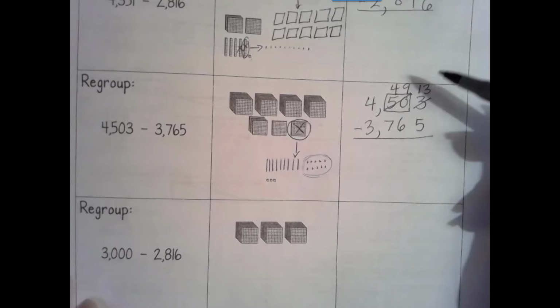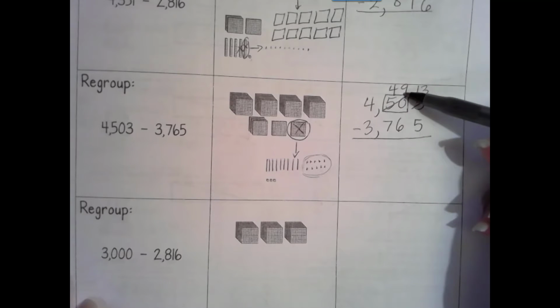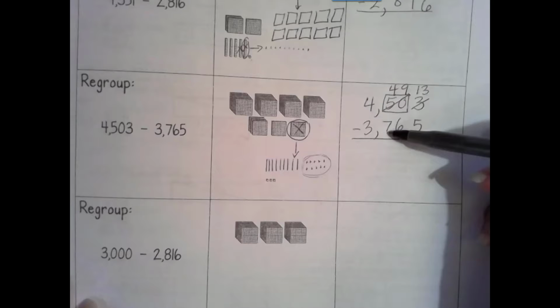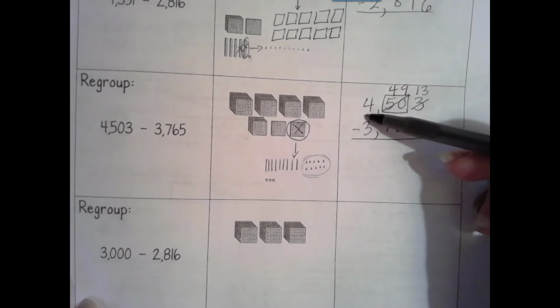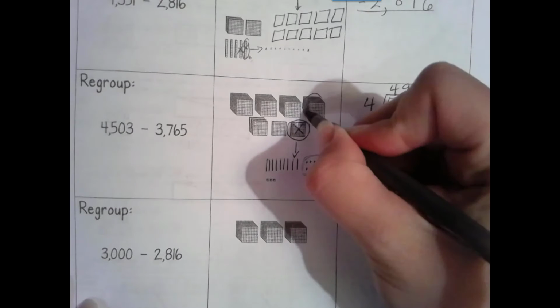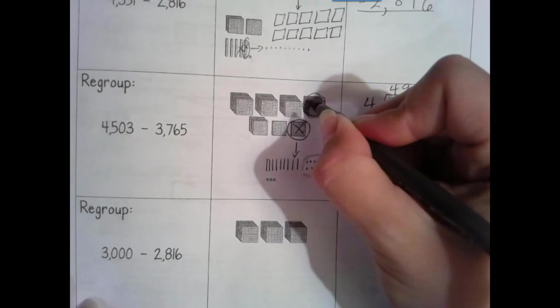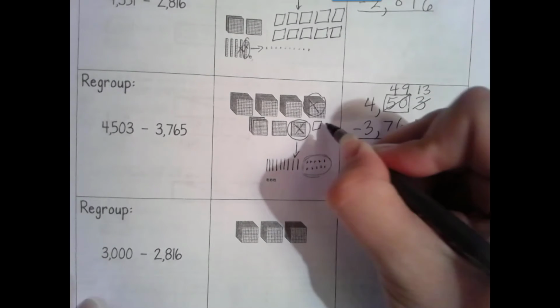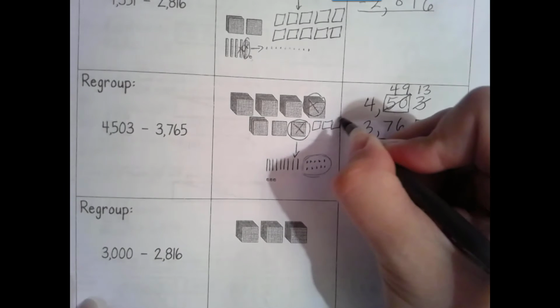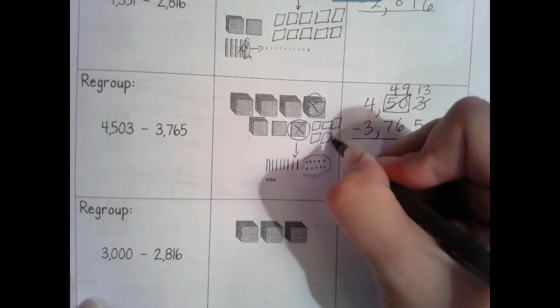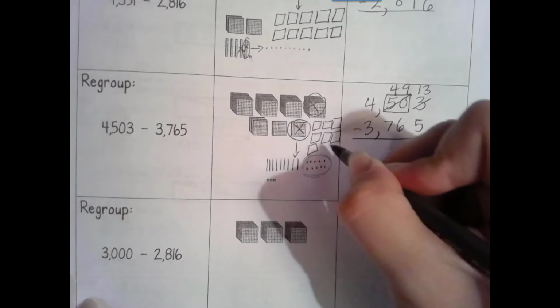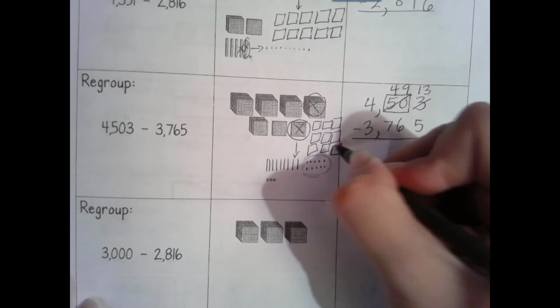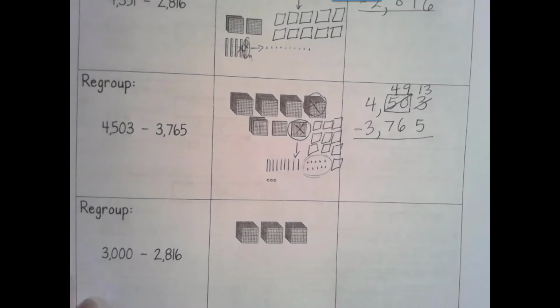Then we go across, more on top, no need to stop. More on the floor, go next door, regroup 10 more. So I still need to take one of these and break it up into 1, 2, 3, 4, 5, 6, 7, 8, 9, 10 hundreds.